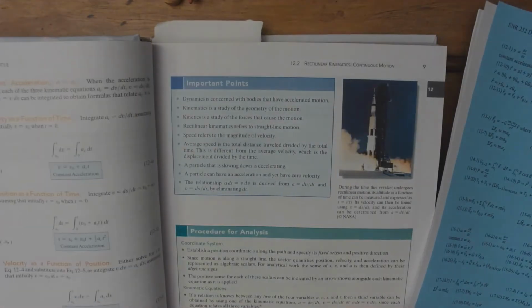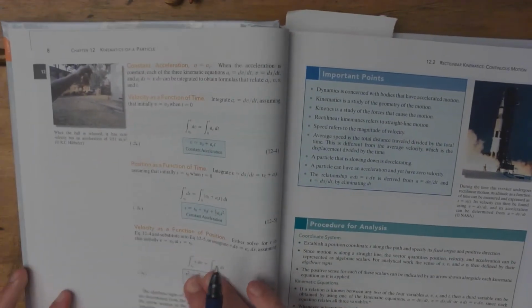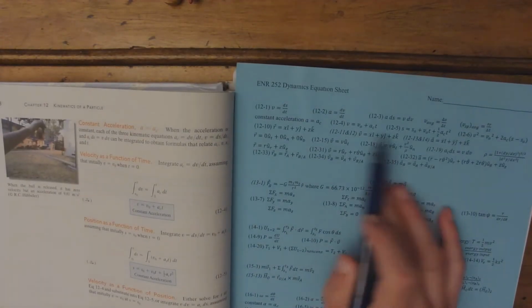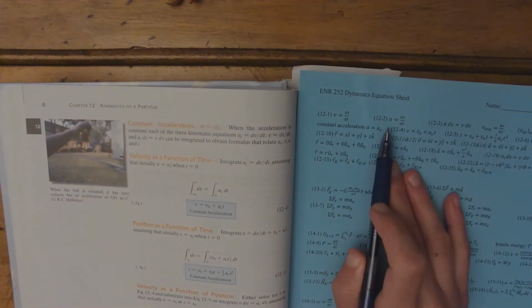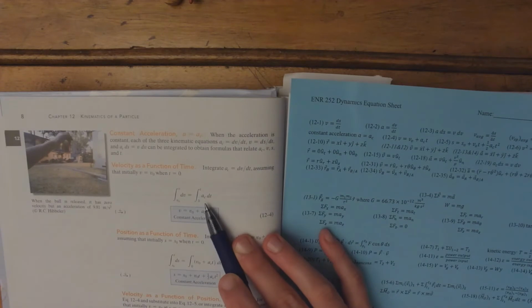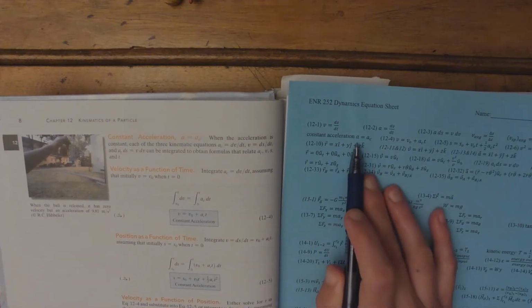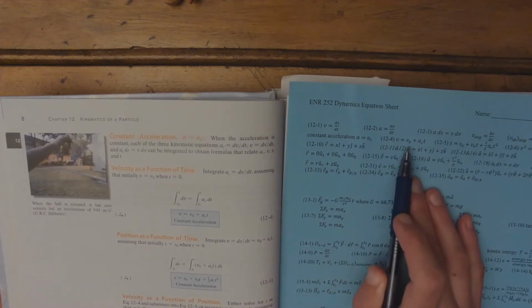Okay, we talked about equation 12-2 and equation 12-3, and then on page 8, they integrate those equations with constant acceleration to get the next three equations that we have here. So this would be from equation 12-2, bringing the dt over to the other side and calling the acceleration constant. So the acceleration is equal to constant acceleration. That gives us this equation 12-4, which is one of our kinematic equations in Physics 161.